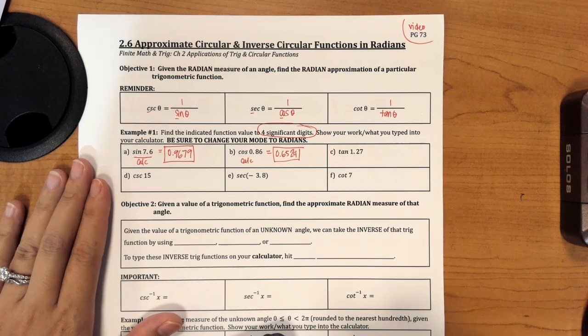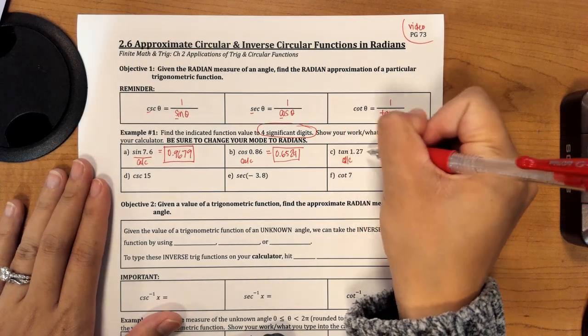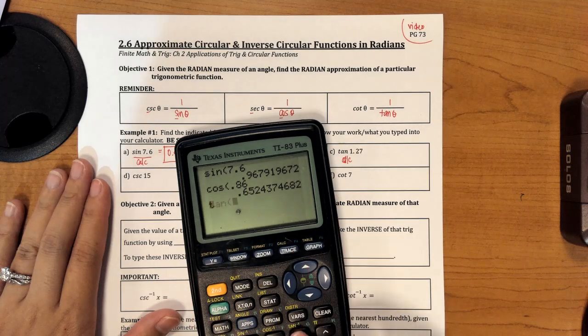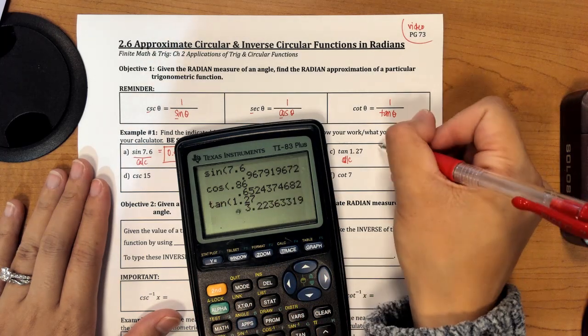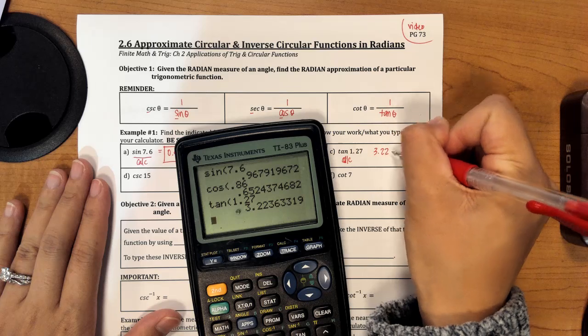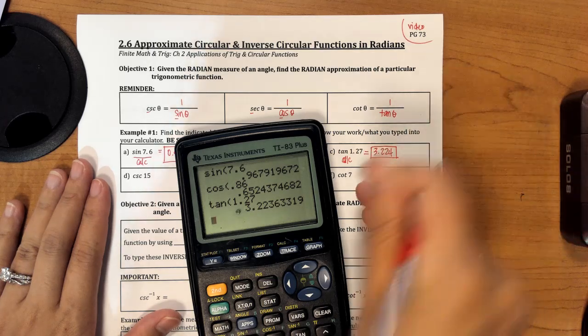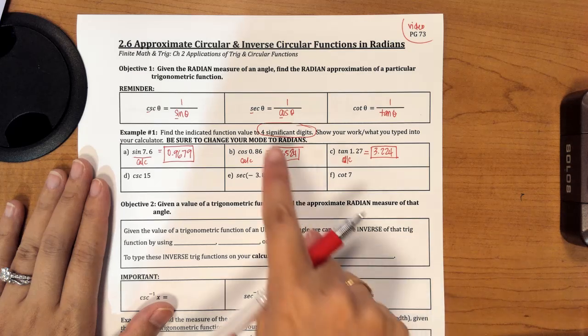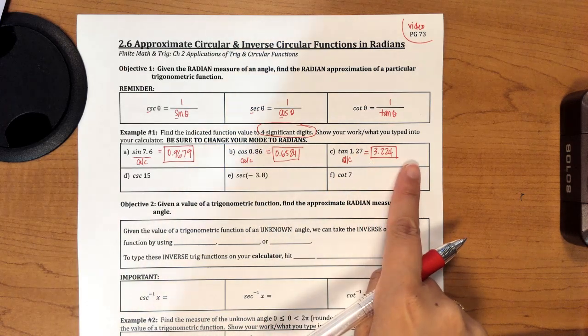and then tangent of 1.27. This is calculator. Sorry, and tangent 1.27, 3.224. Okay, so it's not 4 numbers after the decimal, it's 4 significant figures. So the 3 is important, and then 224.